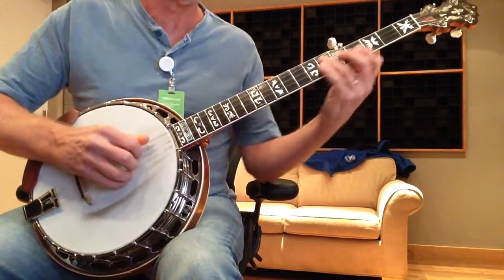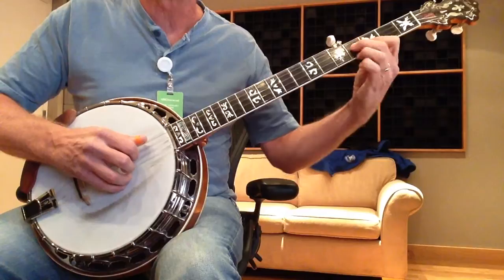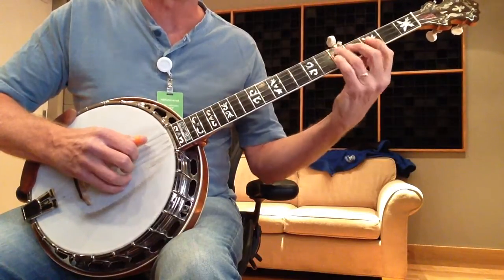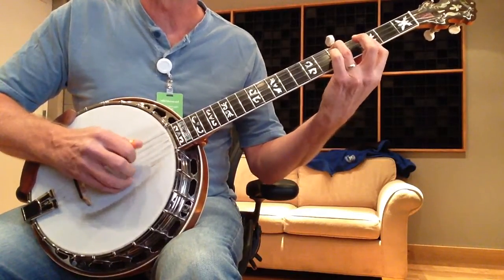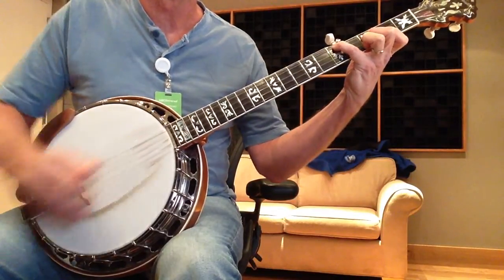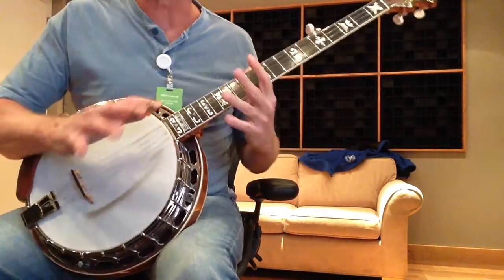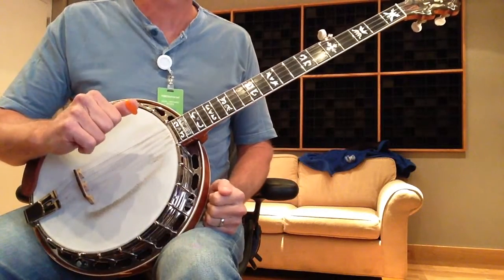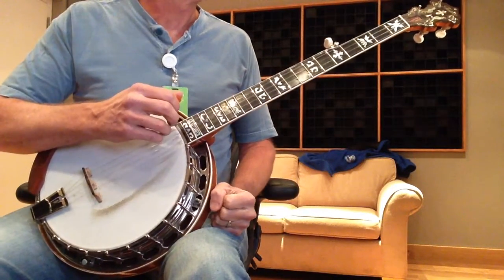And you can do that on any chord: G major, G major 7, G7, G minor 7, G minor 7 flat 5. A little hard to finger down there, but anyway, that's the idea. 7 different chords. Here's the chord progression.